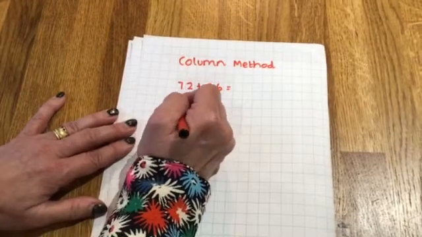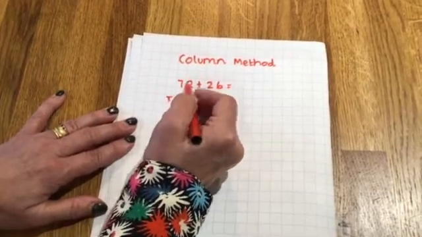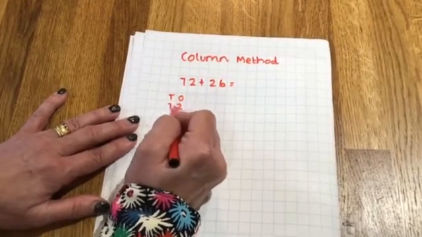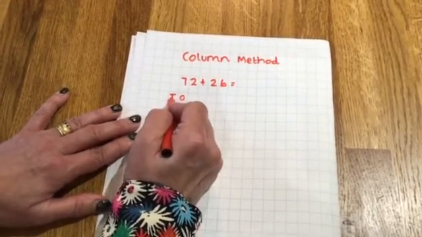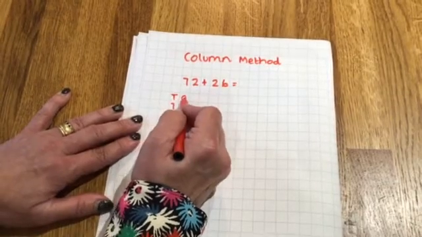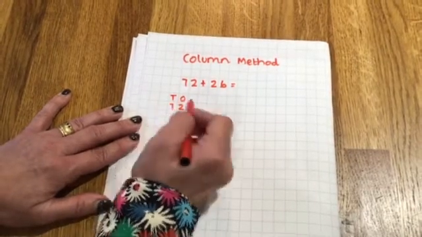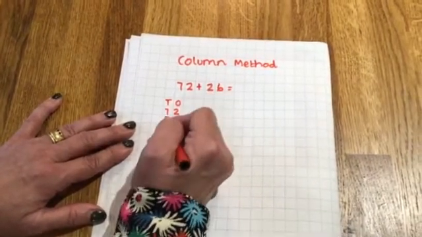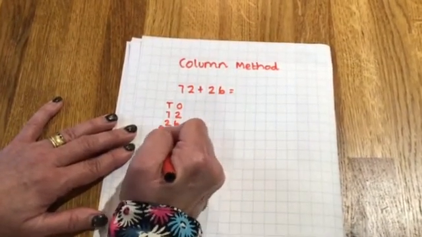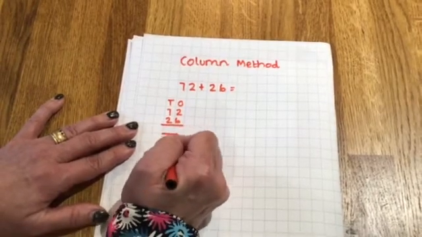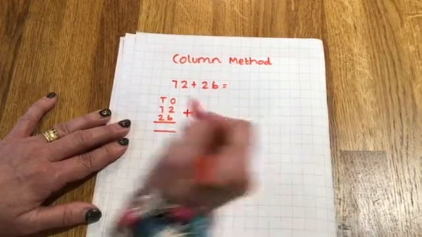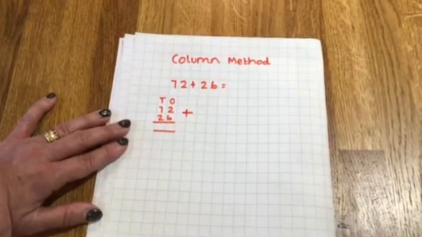I'm going to write my tens and my ones here. I'm going to write 72. And can you see how I've lined up my tens and my ones underneath the T for tens and there's the O for ones? Just makes it a little bit easier to add. And then I'm going to put my 26 underneath in a column. I'm going to draw a line or 2 lines to show that that's where I'm going to write my answer. And I'm going to put my addition sign to remind me that I am adding.